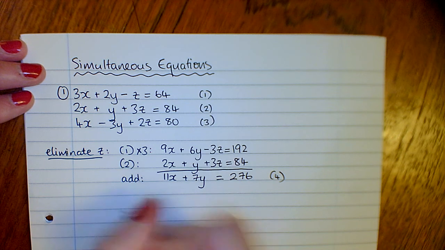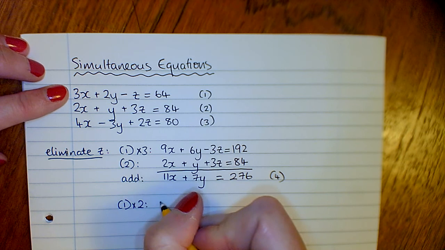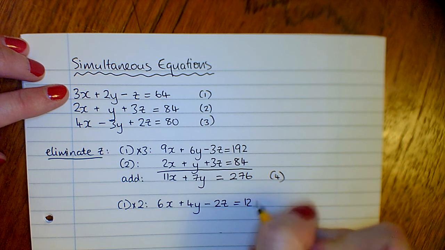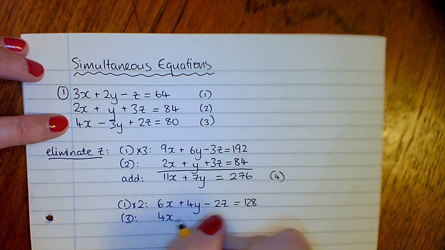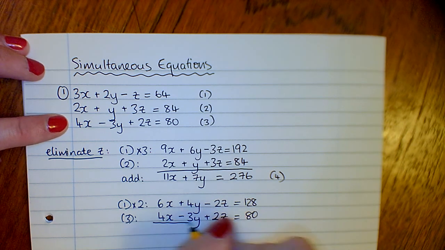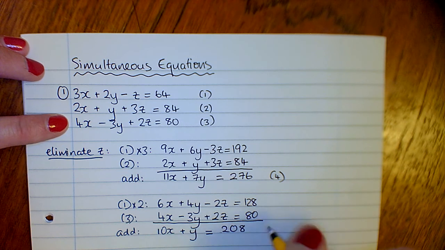Then I'm going to look at the first equation again, and this time I'm going to multiply it by 2. So we have 6x plus 4y minus 2z equals 128. And I'm going to look at the third equation, so that's 4x minus 3y plus 2z equals 80. Again, we're trying to get rid of the z's. Signs are different, so we're going to add. So I get 10x plus y with no z equals 208. And that's our fifth equation.